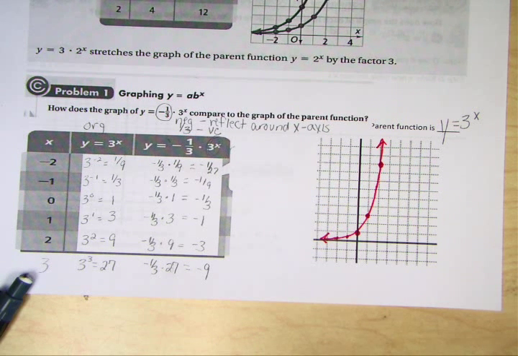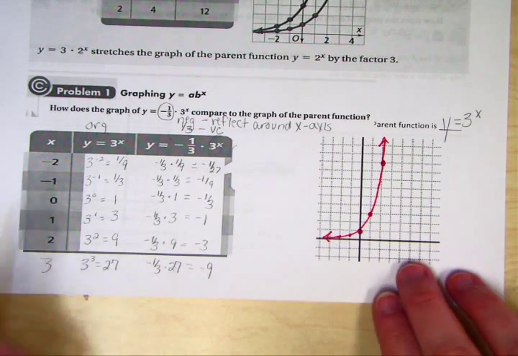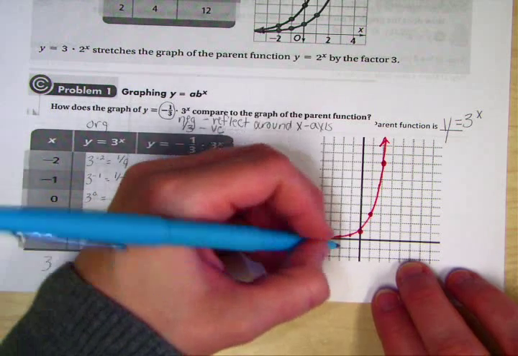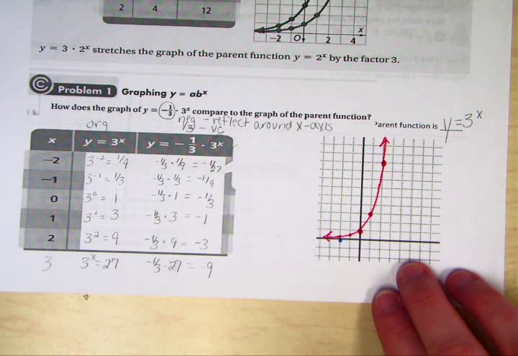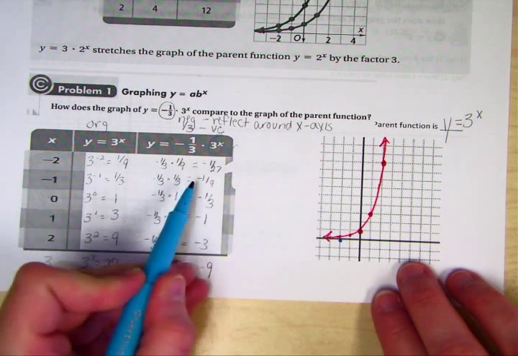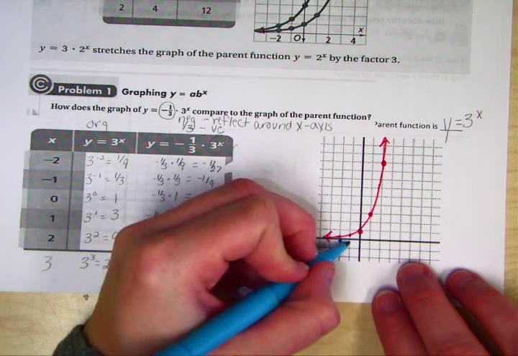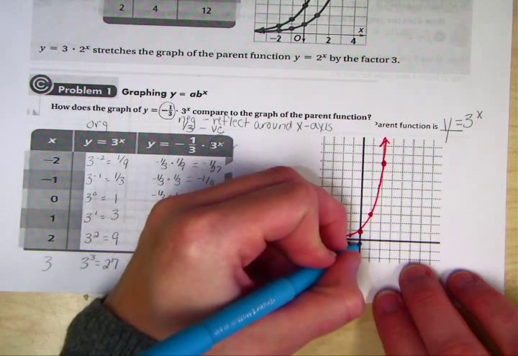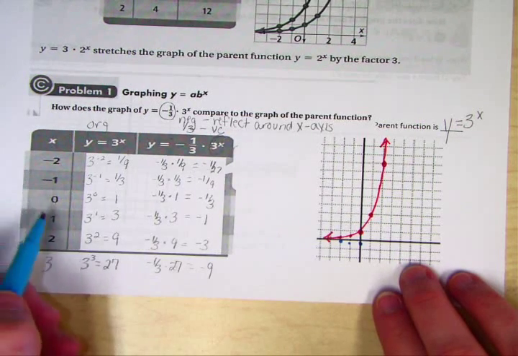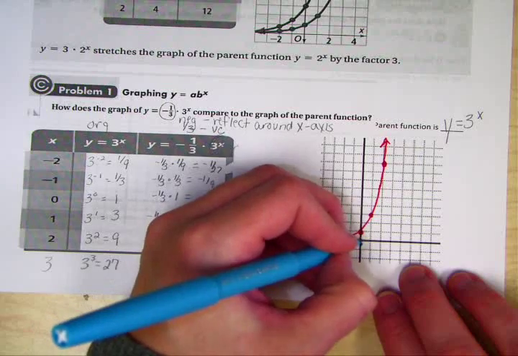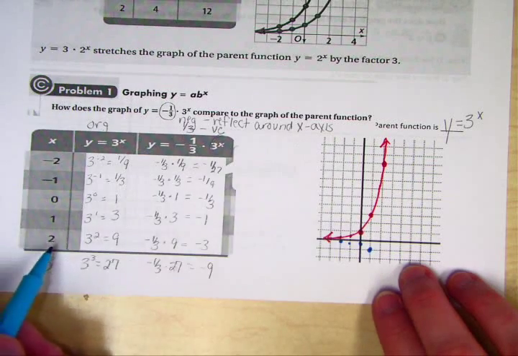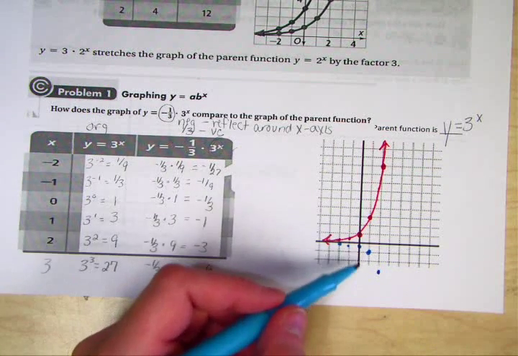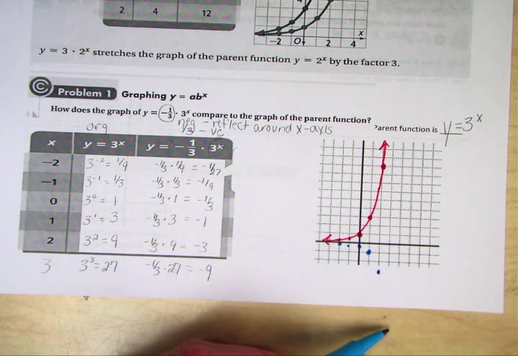Let's plot our new points. Negative 2, negative 1/27. That just means it's super tiny. It's very, very small. Negative 1, negative 1/9. Still very small. 0, negative 1/3. Still very small. 1, negative 1. 2, negative 3. And if I had enough graph, you could see that 3, negative 9 would be somewhere down here.